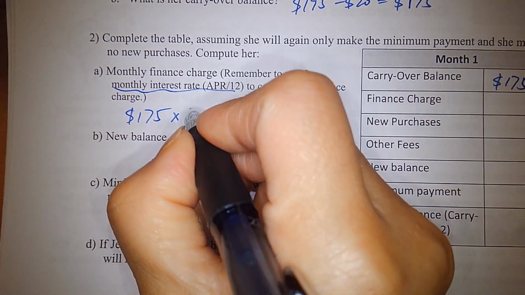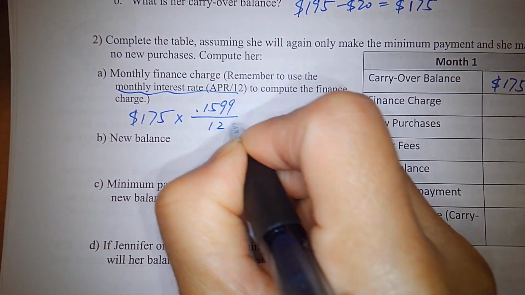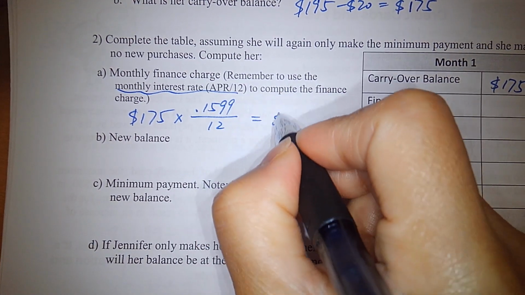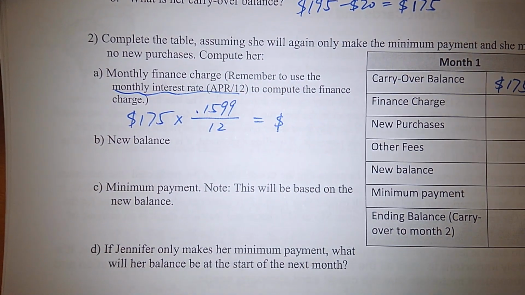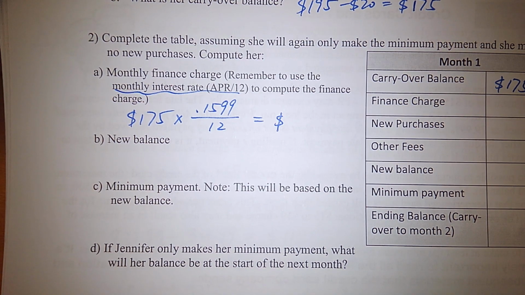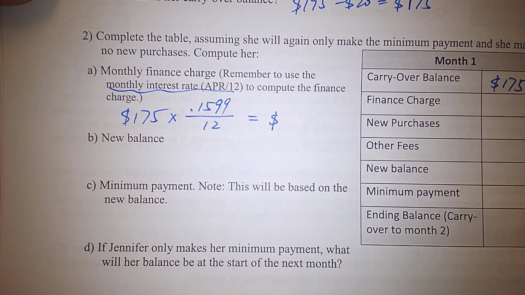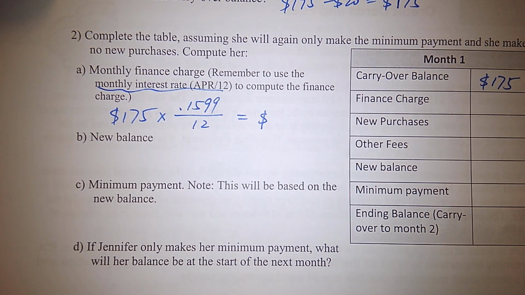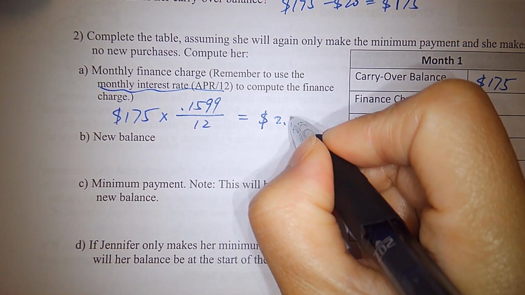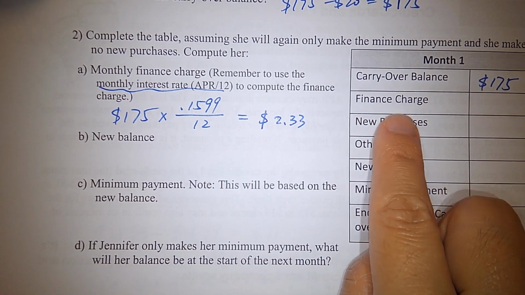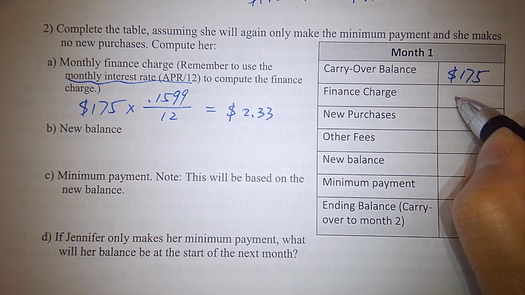Times 0.1599 divided by what? 12. $2.33. 2.33, round to the cents, okay? Two digits, because this is money, so $2.33. The finance charge is some extra money she has to pay, so that's $2.33, okay?